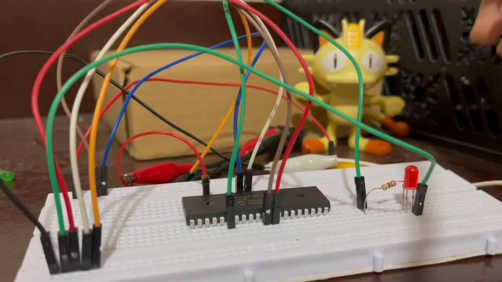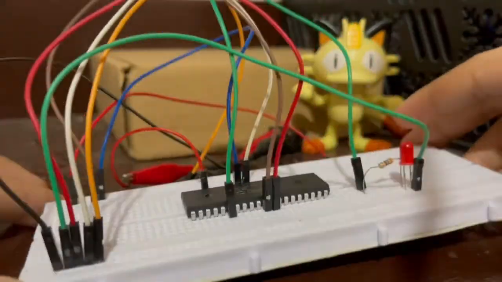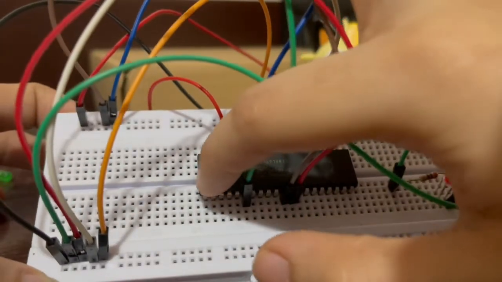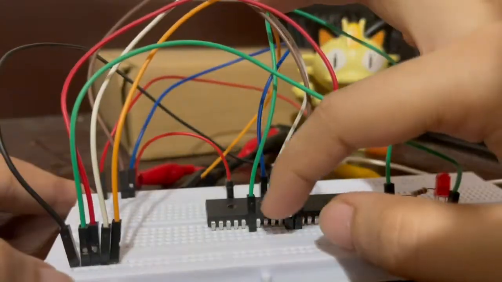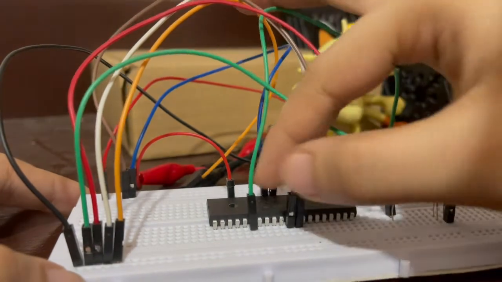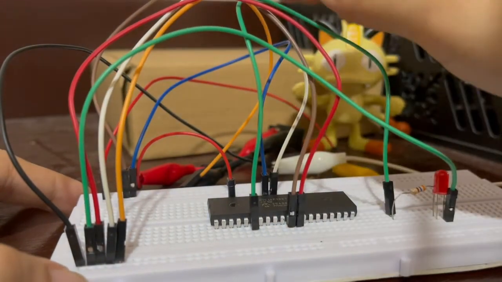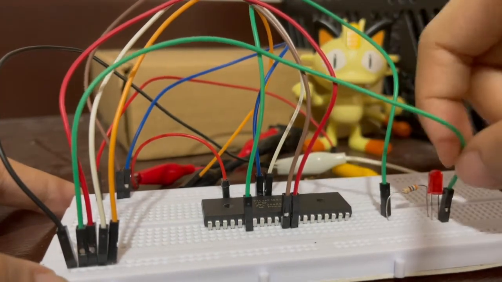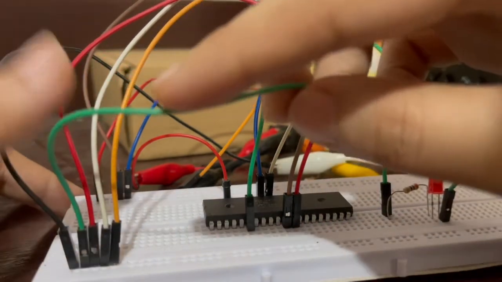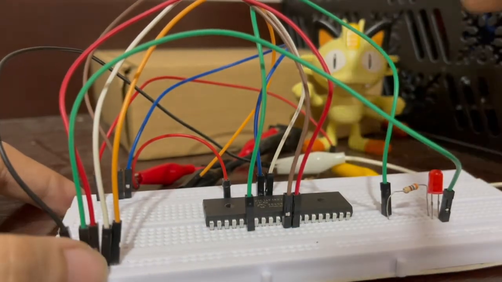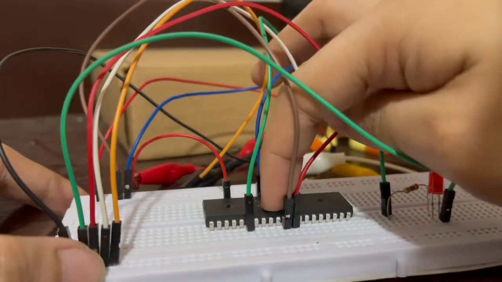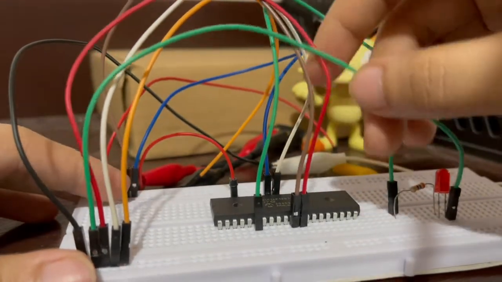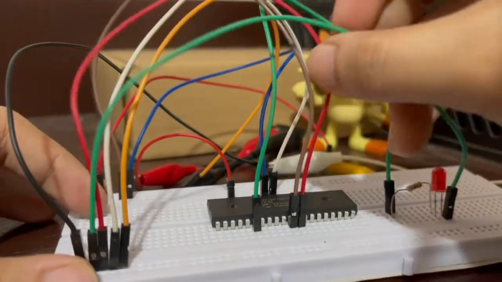So for the first part of the experiment, this is the circuit that I built. So here you can see that this IC, the U port is here, and here the sixth pin is the RA4, or this is the LED. This green wire here is connected to the resistor, then LED, and then the negative side of the LED is connected to ground. And then this one, the 11th pin, is the VDD. As you can see, it's connected to the positive terminal of the source. This VSS is connected to negative.